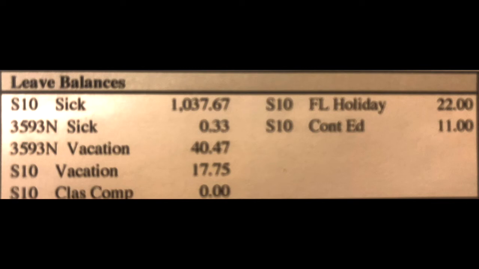Comp time is if you'd rather have comp, not get paid. If you work overtime, you're allowed to get paid first, but some paras would rather have time and a half under comp. But it is your choice. Above, it's the floating holidays. I talked about you get the 4 floating holidays. So on this paycheck, the person had taken no floating holidays at this point, because they have 5.5 times 4, which is 22 hours. And then below is the continuing ed, the 18 hours.